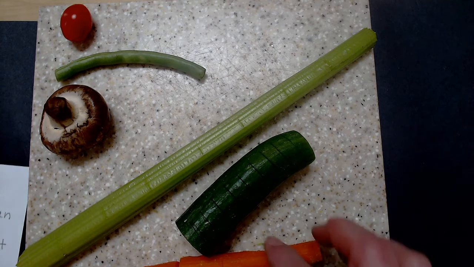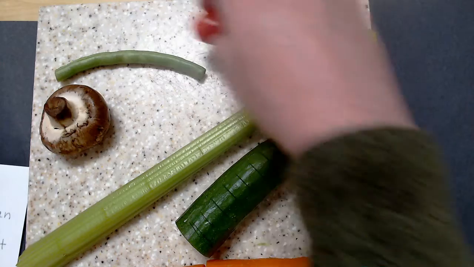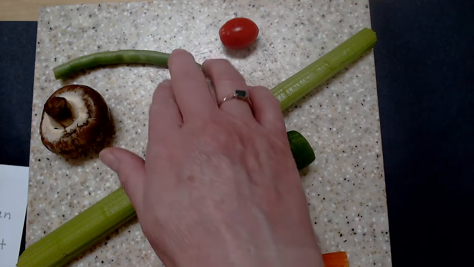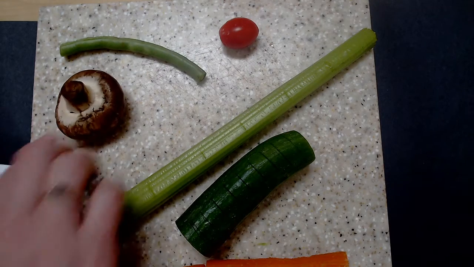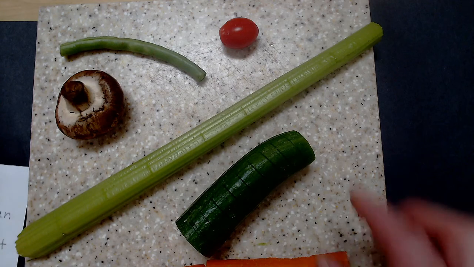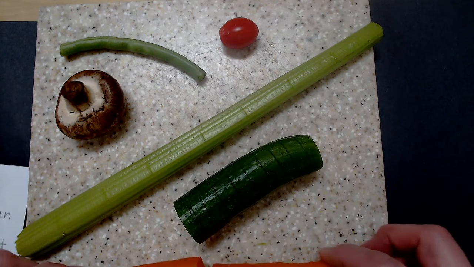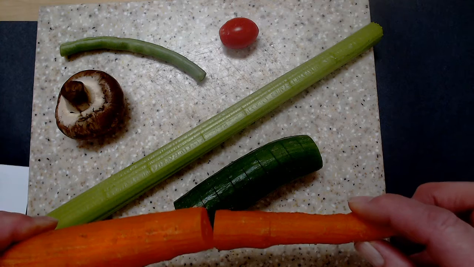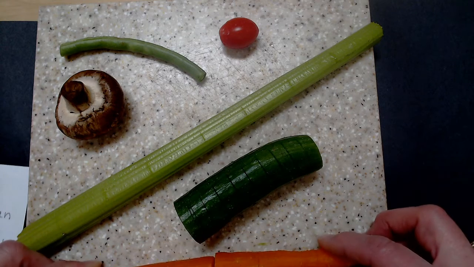So the things we're going to look at today are a cherry tomato, a green bean, a mushroom, a celery, cucumber, and a carrot. And my poor carrot got snapped in two. Oops, he's already in half.